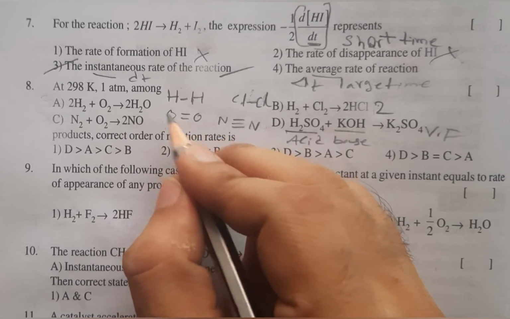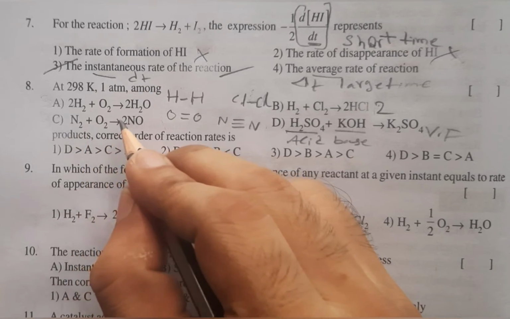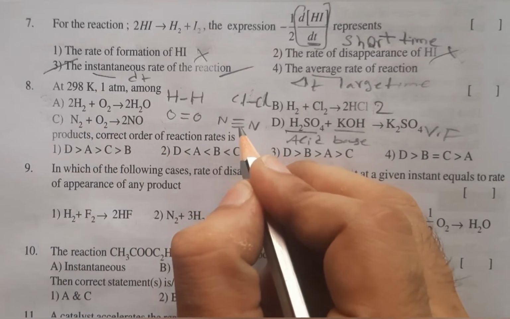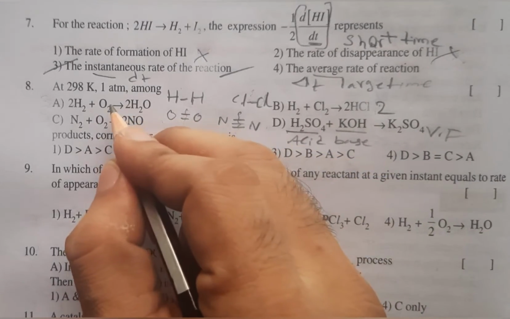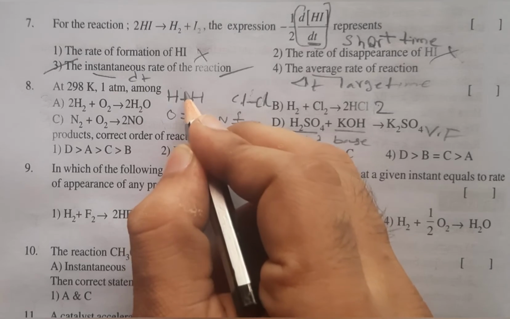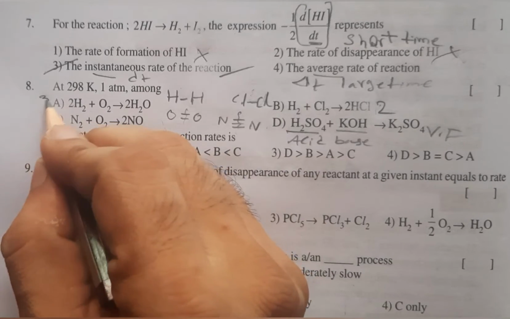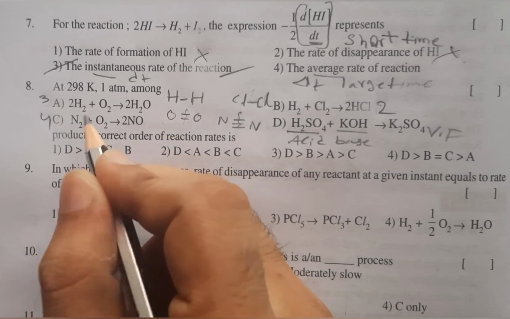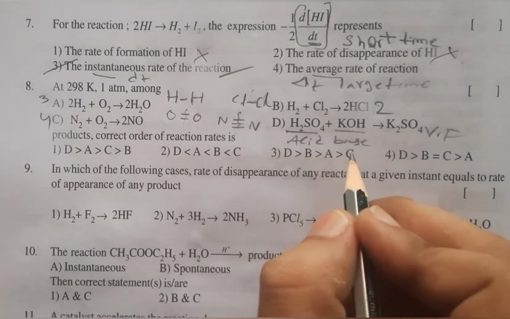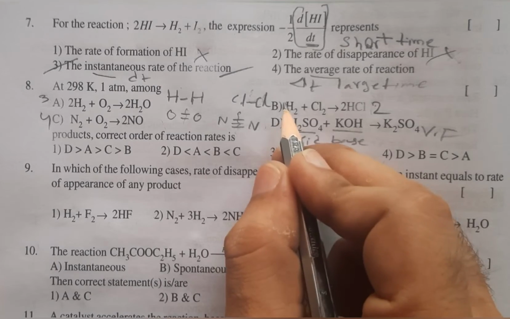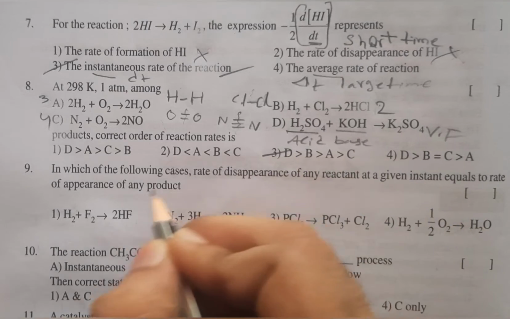When comparing these two, this reaction requires more energy in order to break a triple bond and a double bond. But here it requires only breaking a double bond and a single bond. So this reacts fast. So this one will happen last. The order is D, B, A, C. D, B, A, C. So this is the correct option 3.